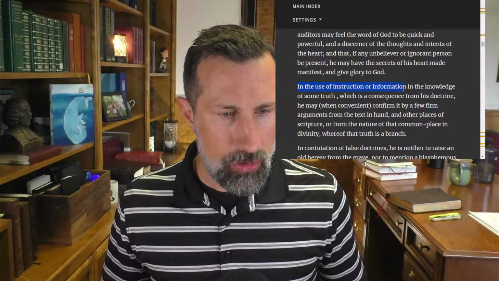in particular. So here's where it gets very interesting, is that the Westminster Divines actually give multiple ways, I think it's 6 or 7 ways, that sermons should be applied to the heart of the hearer. So let's look at them right now on the screen. In the use of instruction or information in the knowledge of truth.